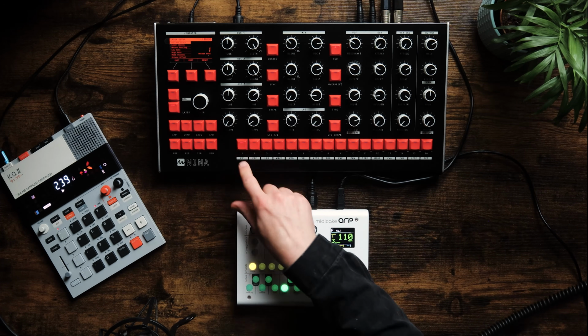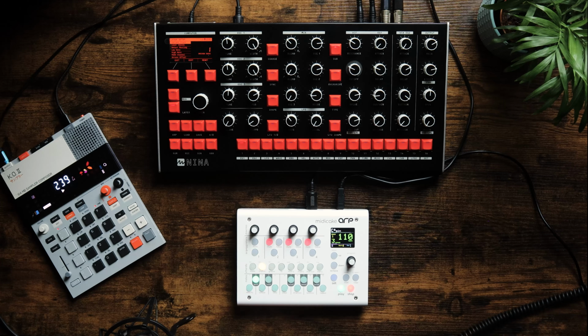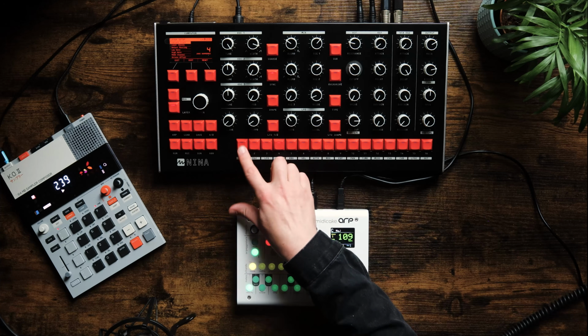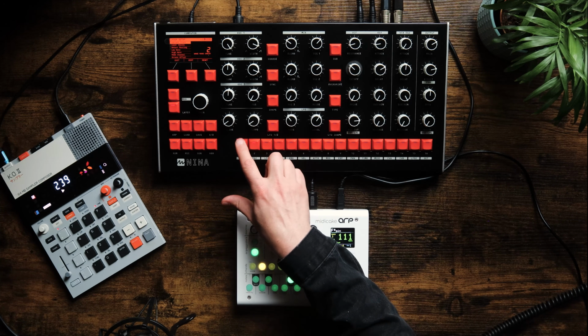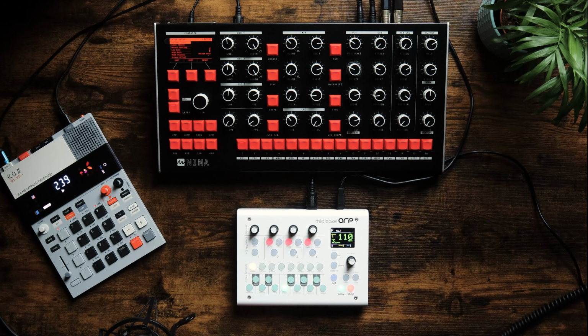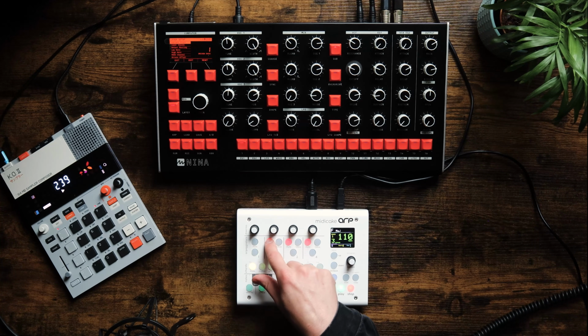This is layer 1, just doing a very basic bass line. And one of the great things about Nina is you can actually just hit these 4 buttons to have access to your 4 different sounds, and it means you know exactly the controls for the front panel for each preset. Let's bring in layer 2.